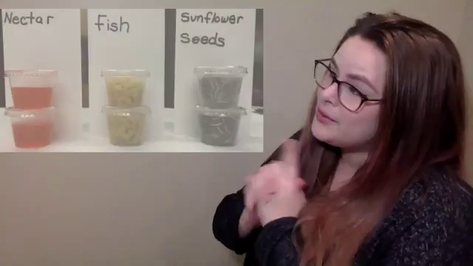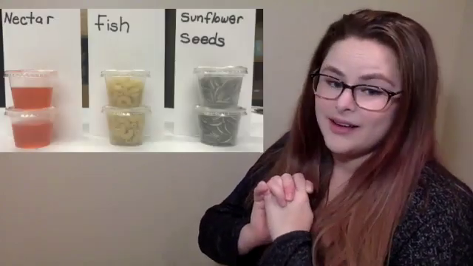Since this experiment has to do with real life creatures, we are going to have to simulate, or kind of make up, some of the items that would be similar to something that a bird would eat in real life. We are going to be working with some of these items.